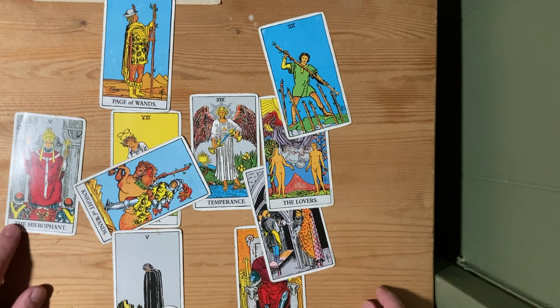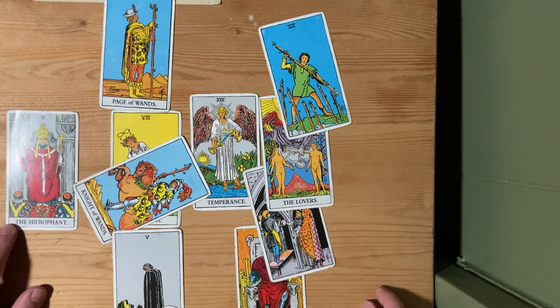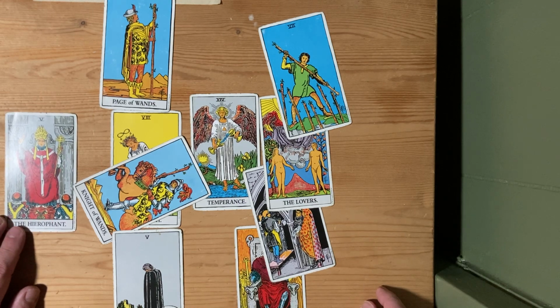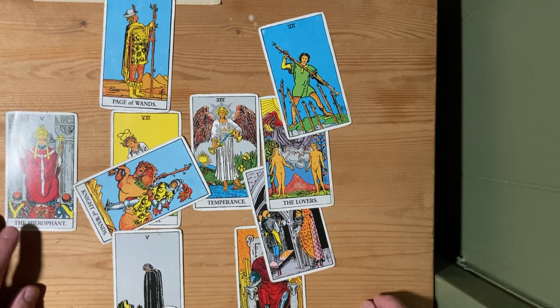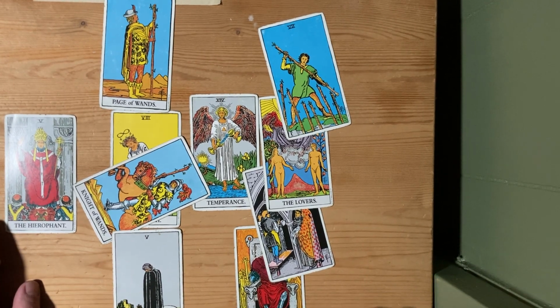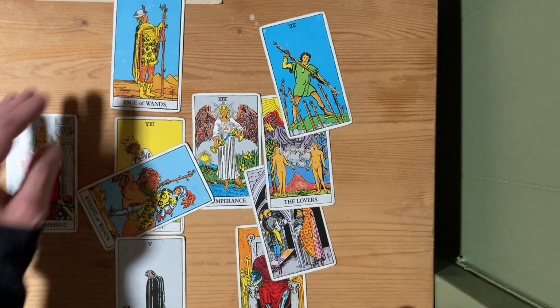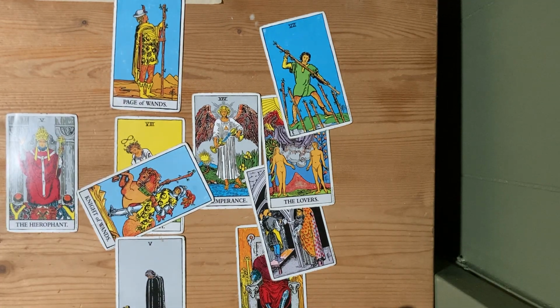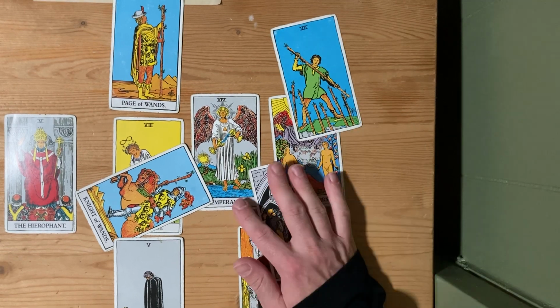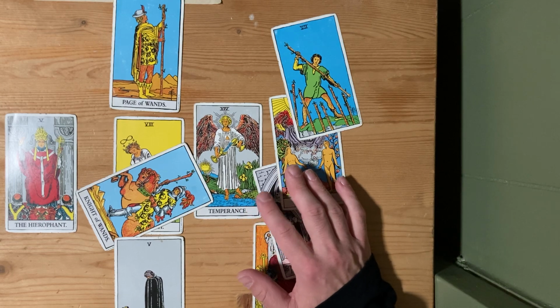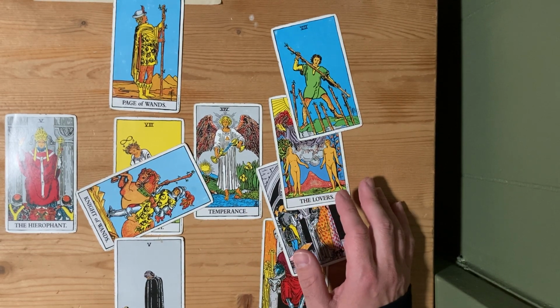Usually interpret the Hierophant as Taurus or Jupiter. I usually go with Jupiter. He's the Pope, the Hierophant, the priest. This is what crowned you and could come into being, the Page of Wands. So a messenger here, more Sagittarius. This is before you. Temperance card.